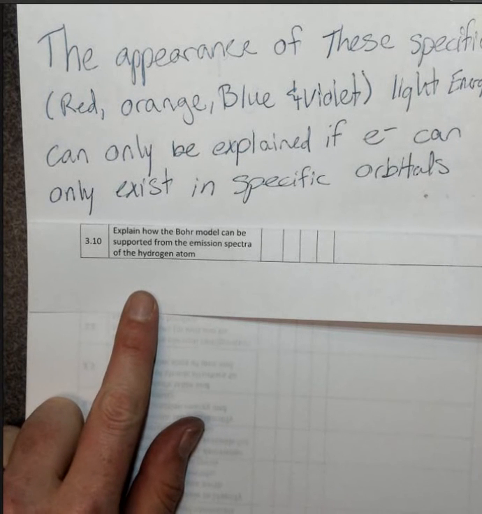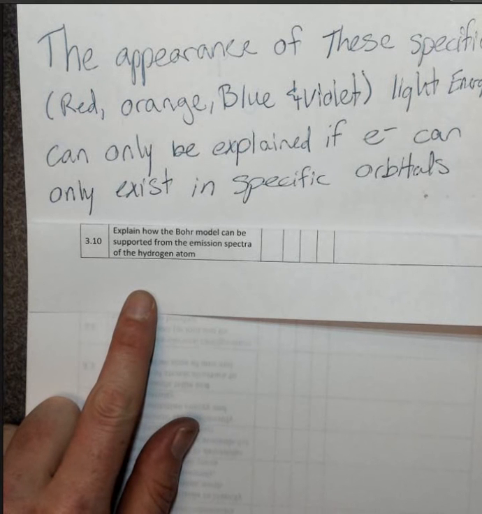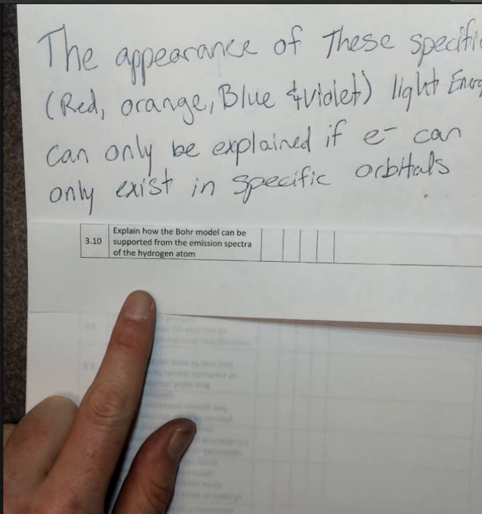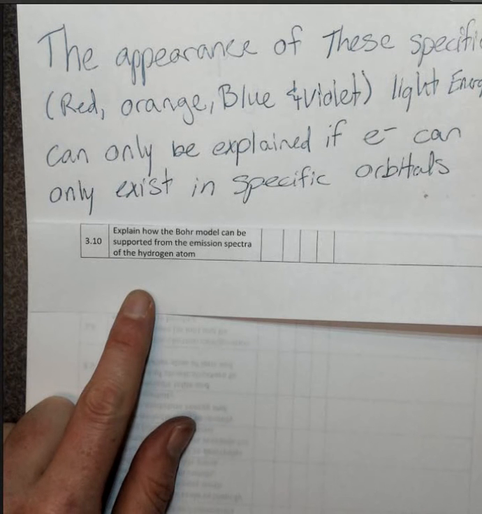We can only see red, orange, blue, and violet. The only way that could be explained is to say that those are the only energies that the electron can absorb and spit out, which means those are the only places that the electron can go. It can't go anywhere else. That means that Bohr was right.